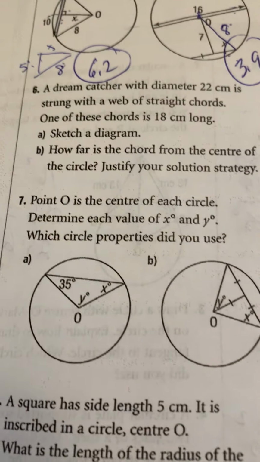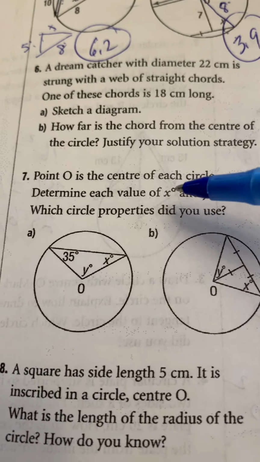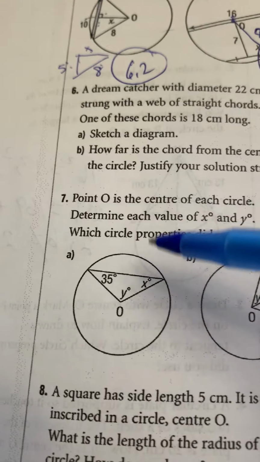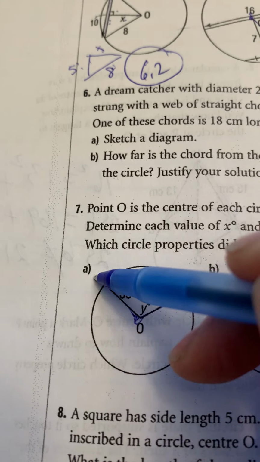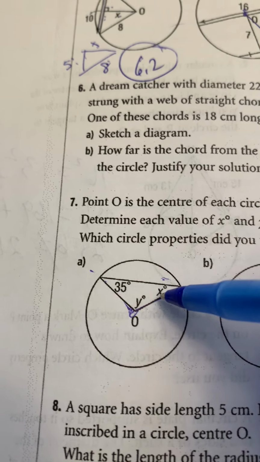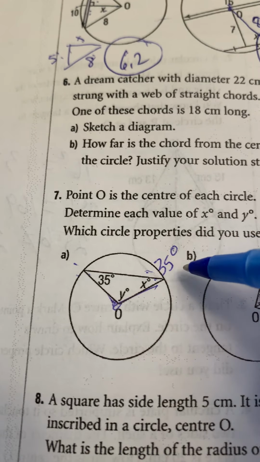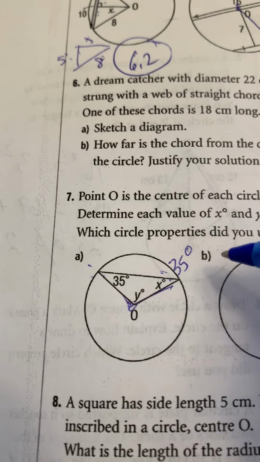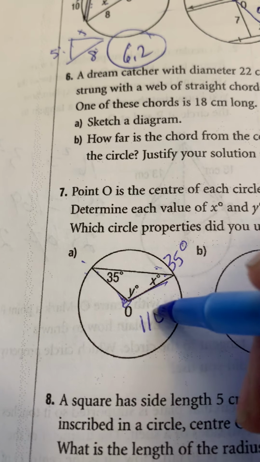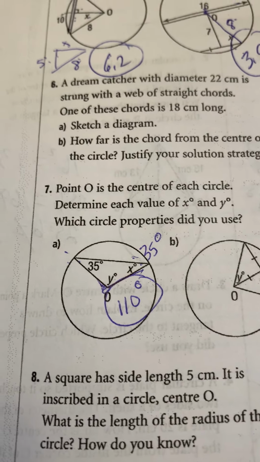Okay, sorry, I'm trying to get through this. All right, O is the center of the circle. Determine the value of x and y. So we know that this is a radius and this is a radius. That means this is an isosceles triangle. This angle is the same as this one, so this has to be 35 degrees. We know that all the angles in a triangle have to add up to 180. That means by default, y has to be 110.